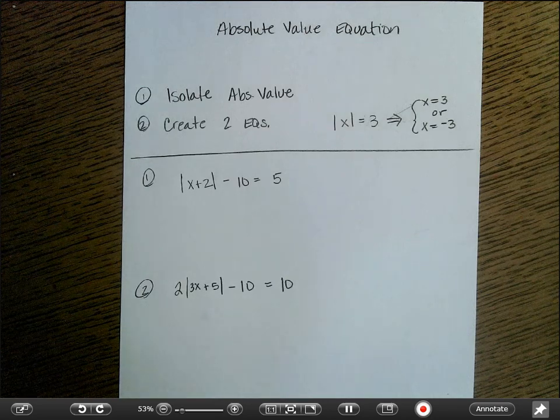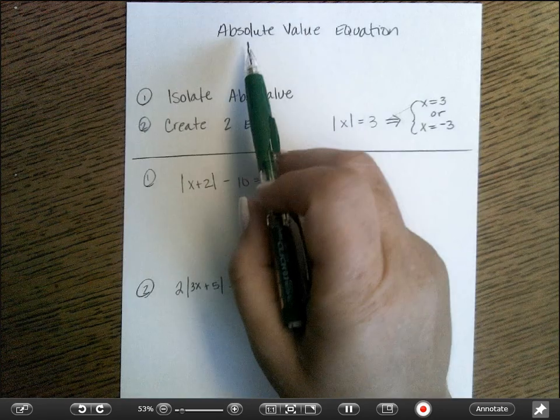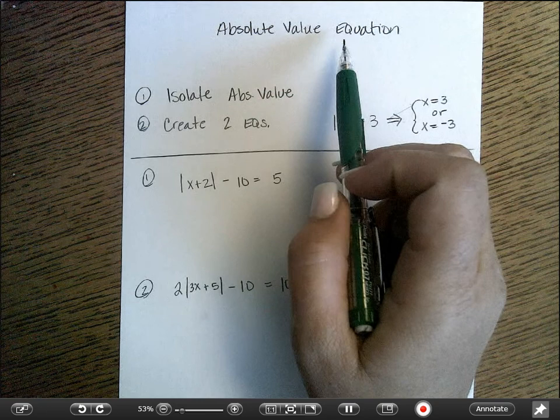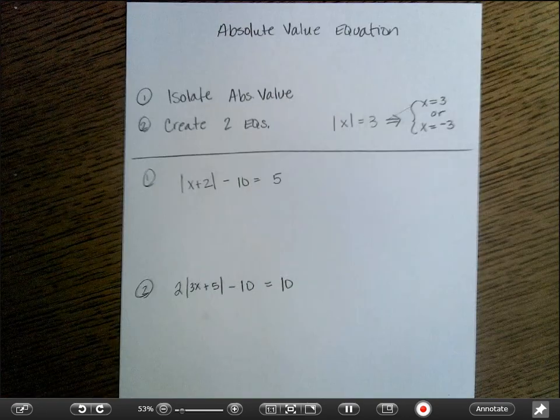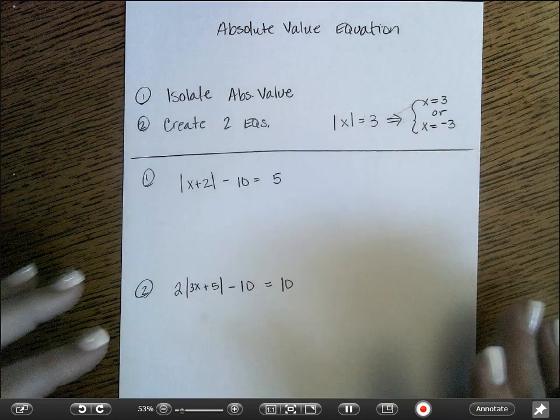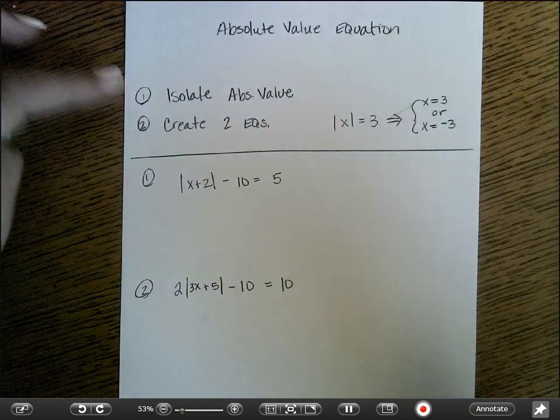Hi guys, this is going to be a quick video about how to solve an absolute value equation. It came to my attention that you guys may not have been introduced to this topic, so I'm going to really quickly go through some of the key principles with this.